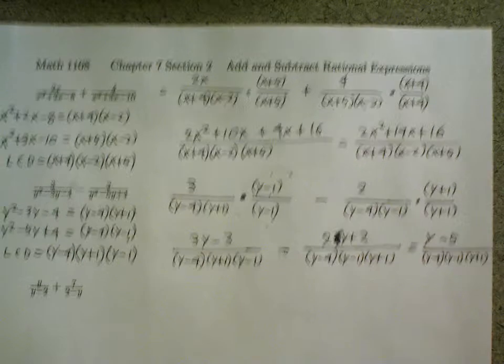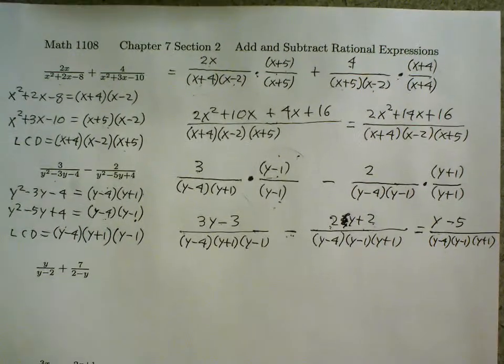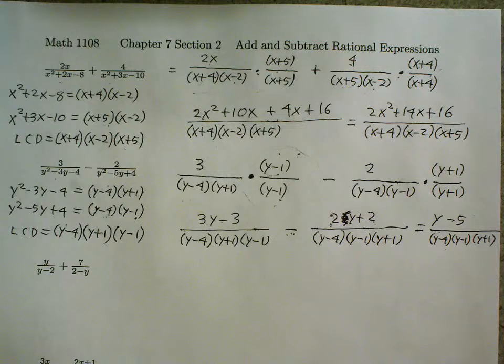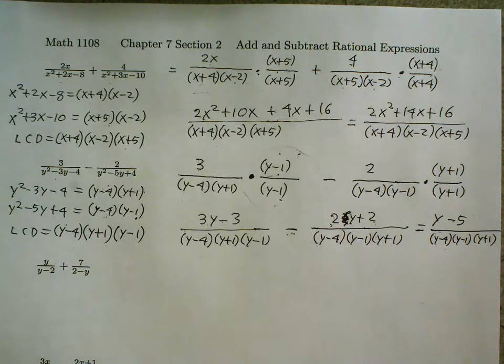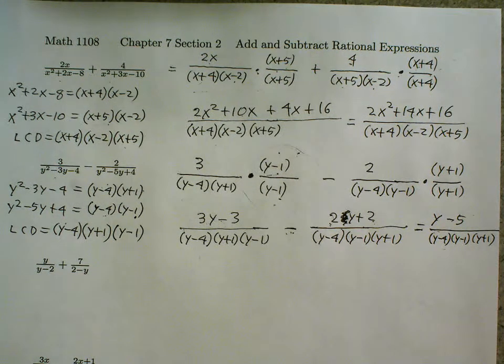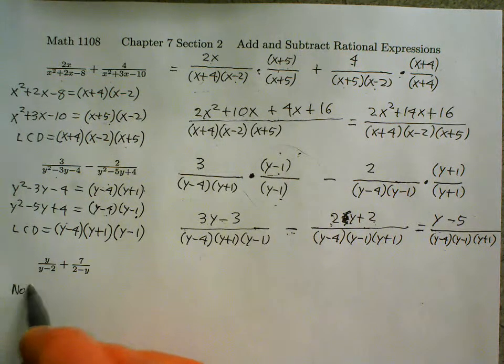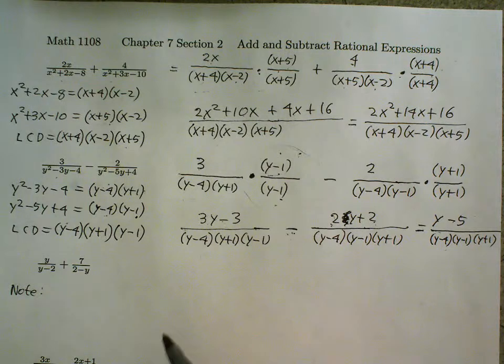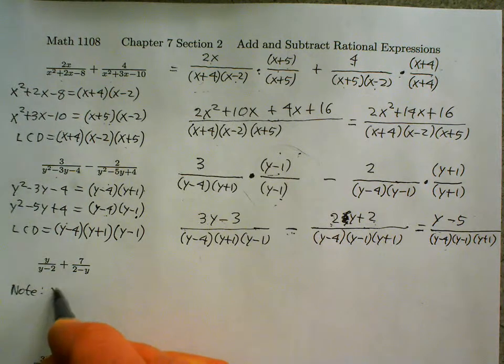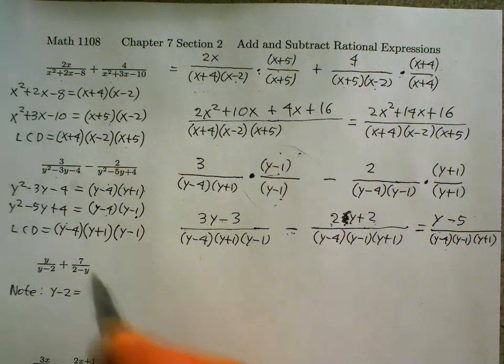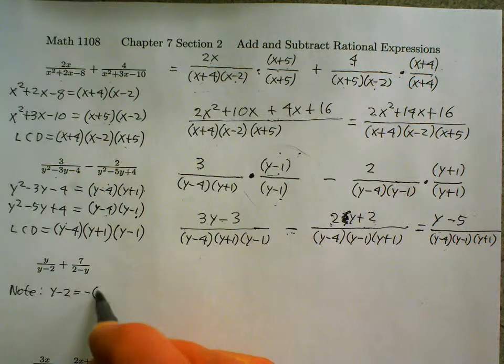All right, the next one, y over y minus 2 plus 7 over 2 minus y. So here we'll just note that y minus 2 is equal to the negative of 2 minus y.